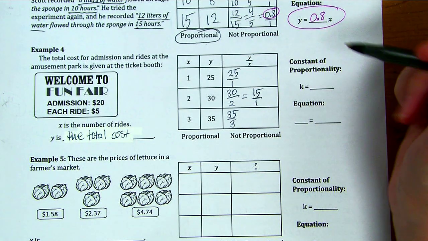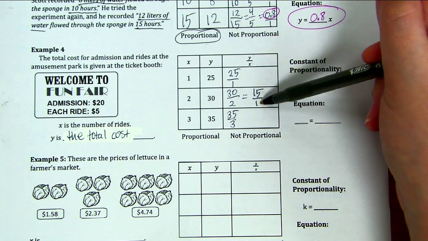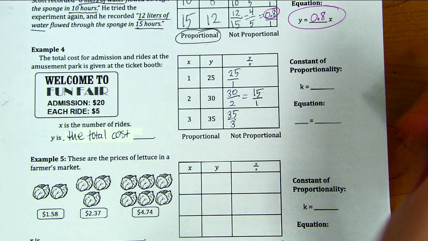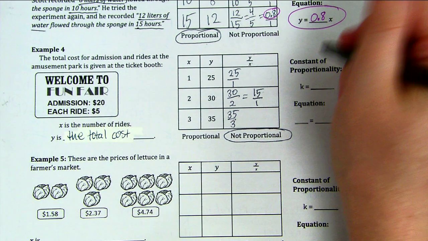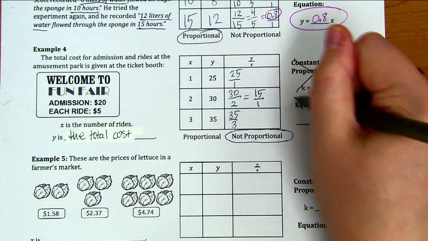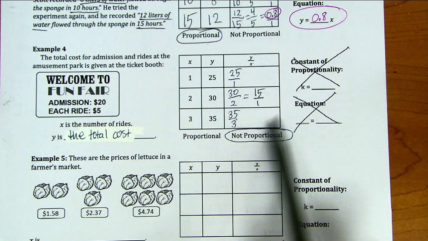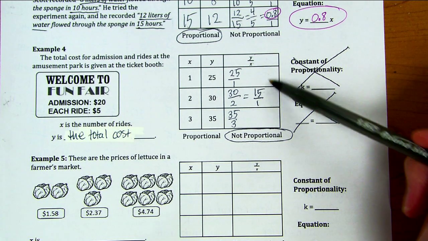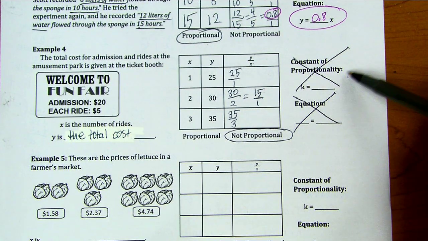So if we are comparing our 3 ratios, we can see 25 over 1, 15 over 1, 35 over 3. These are not equivalent to each other. They are different from each other. So this is not a proportional relationship. So because it is not a proportional relationship, we cannot find the constant of proportionality, and we cannot find the equation. It is not possible for us to come up with that information at this point. So again, when you're looking at the ratios of the Y values over the X values and you simplify them down, if they are not all equivalent, then it is not a proportional relationship, and we cannot find the constant of proportionality or come up with an equation.